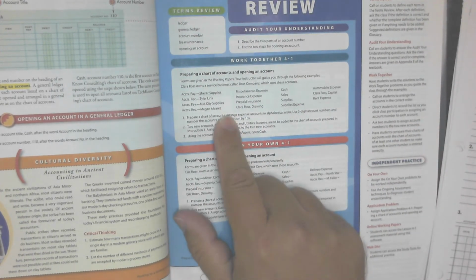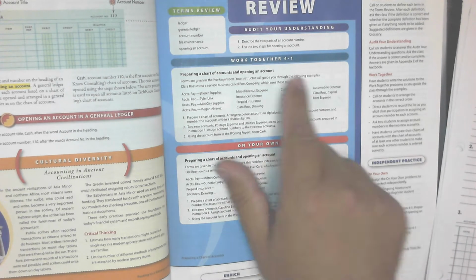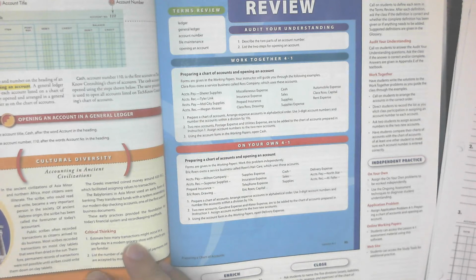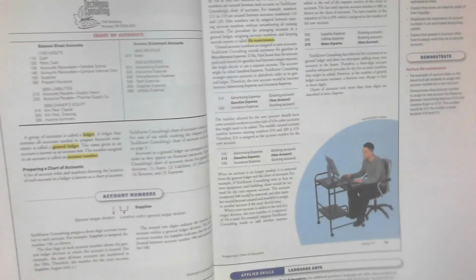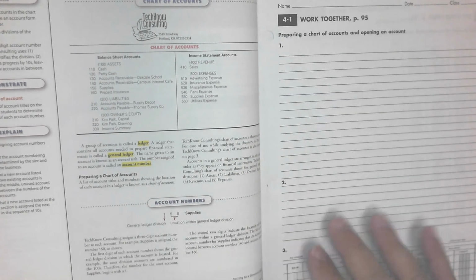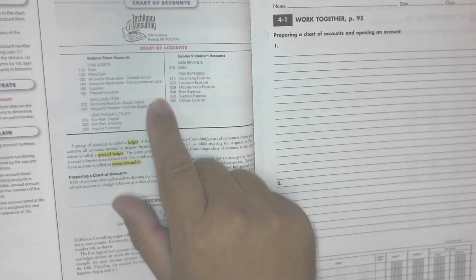We're just going to use these accounts to create a chart of accounts. If you flip back a page, we're going to set it up to look pretty similar to this one that's on page 92.